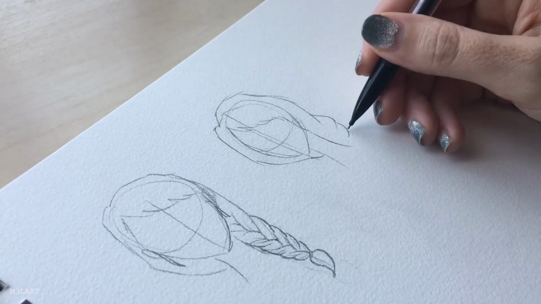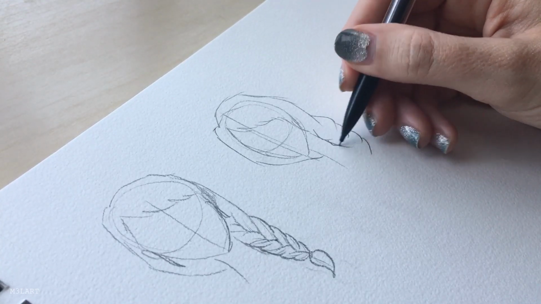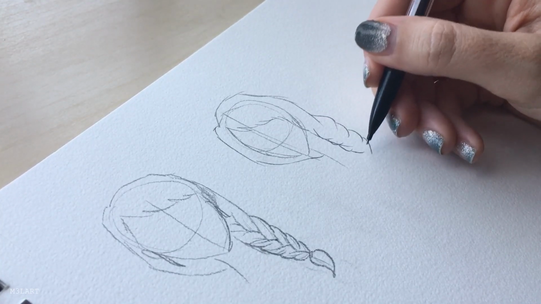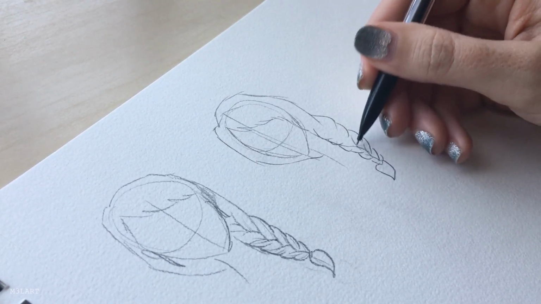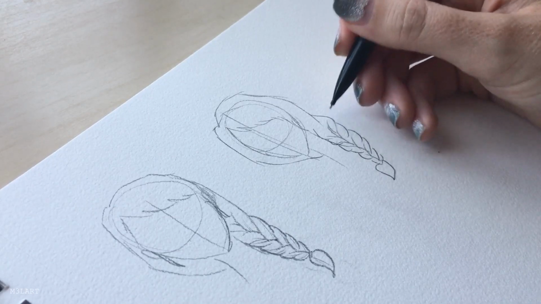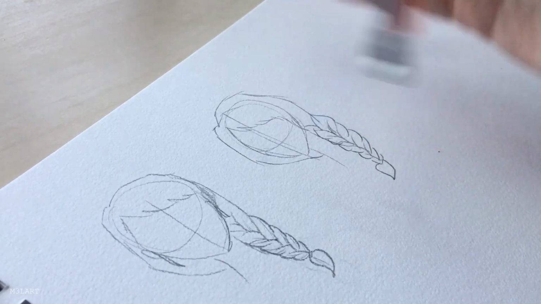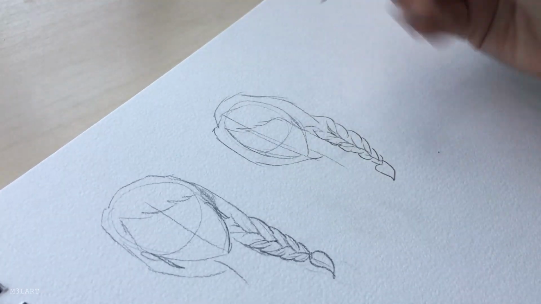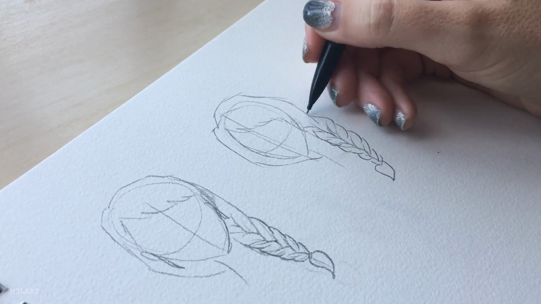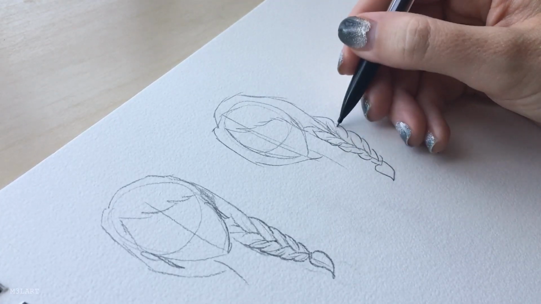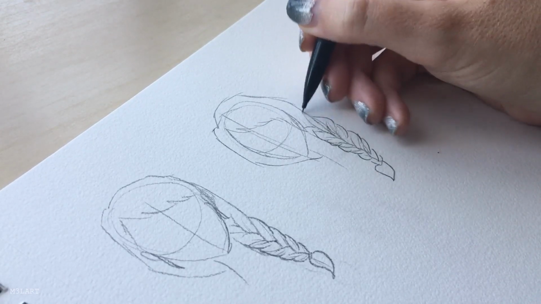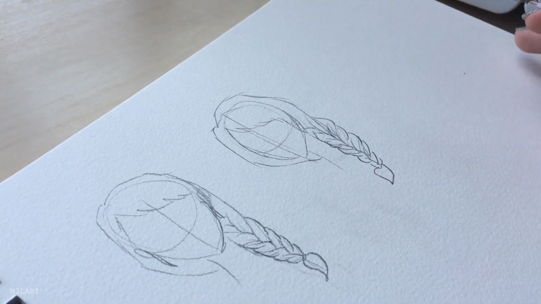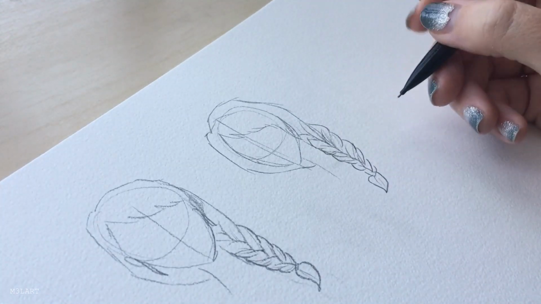So again, what I'm doing to form the braid is drawing a chain of loose C-shapes to form the sides. Then from there, when the hair is tied off, I come up with curved lines that sprout out of each other about halfway up from the previous line. And then if I feel like it, I'll go in and connect them to the sides, or I'll add in a lot of small directional lines to show the strands of hair.